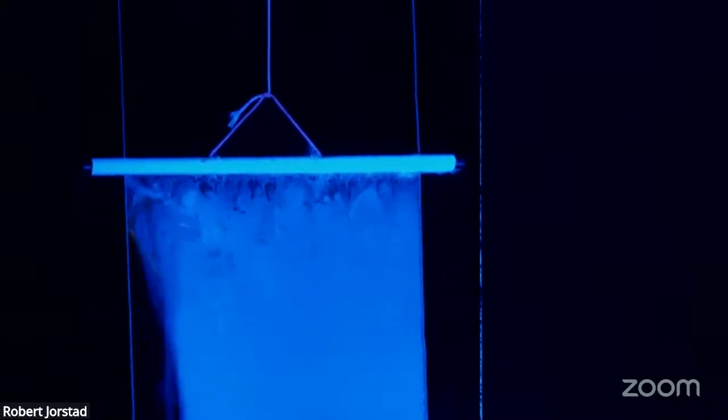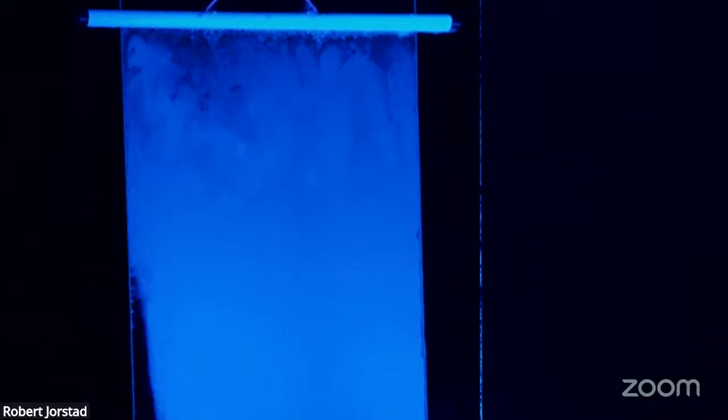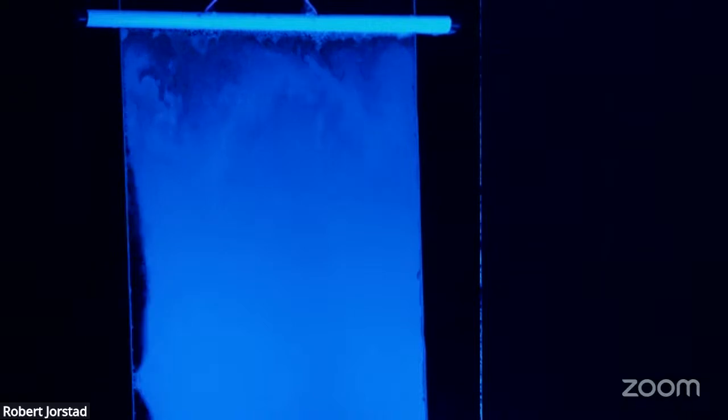Angus is a trooper. So we'll wait a second for the fringes to get set up. And wait, I need to hit the autofocus. Hold on.